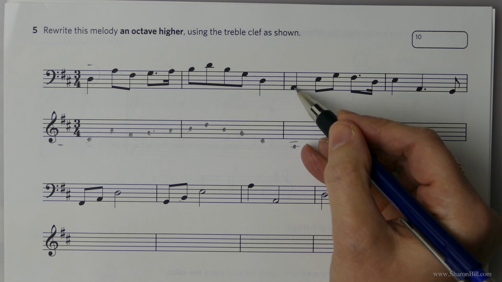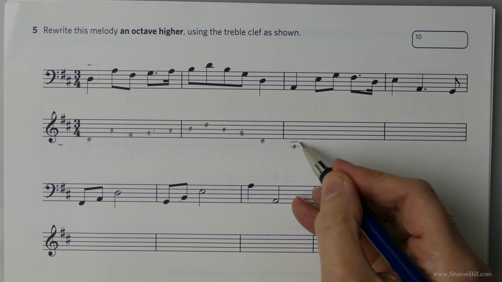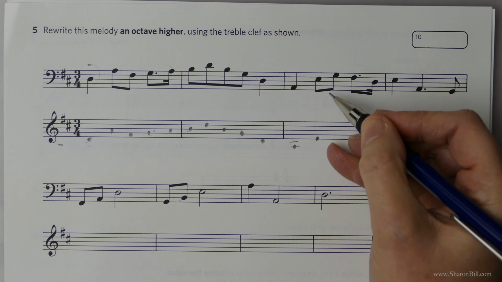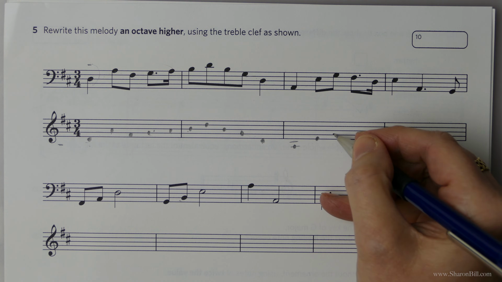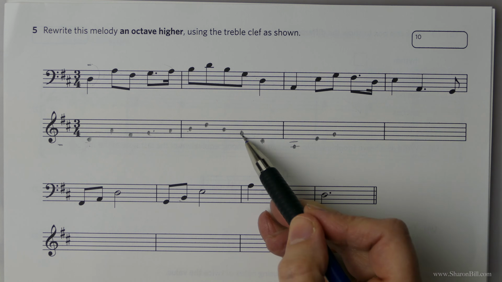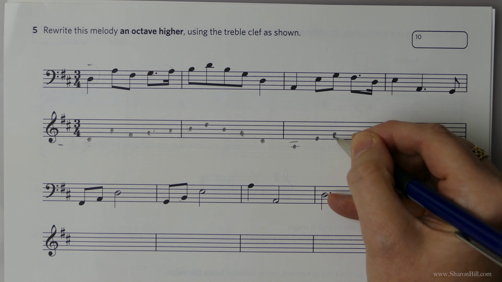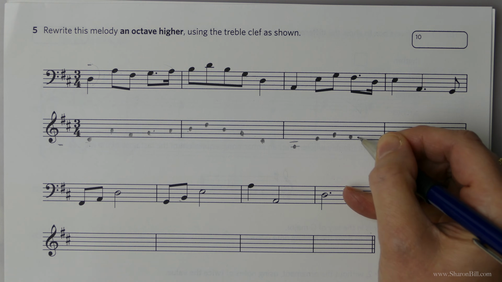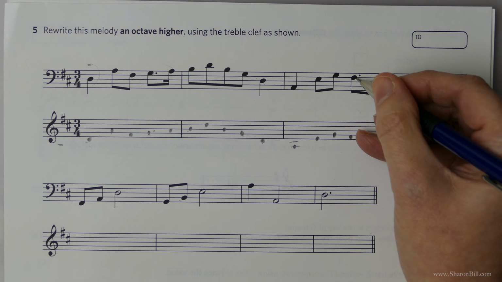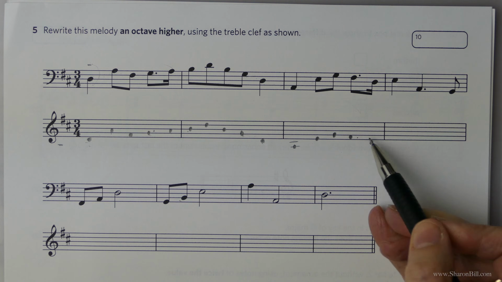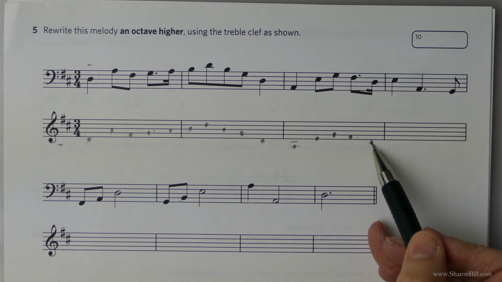And then up 1, 2, 3, 4, 5. So that's that one. Then we're going up a third, 1, 2, 3, and we should be back in familiar territory now, so we can check we're correct. There we go. Next, down a step, we'll dot that. Down a third, 1, 2, 3, takes us to the D. And again, we're back where we started, so that's correct.